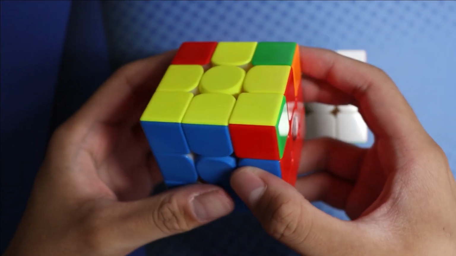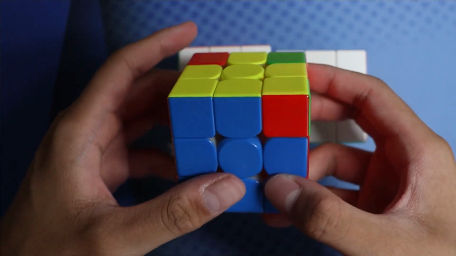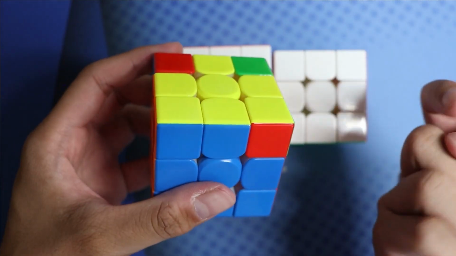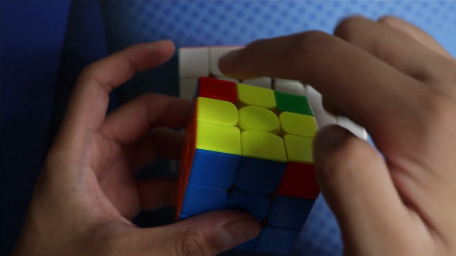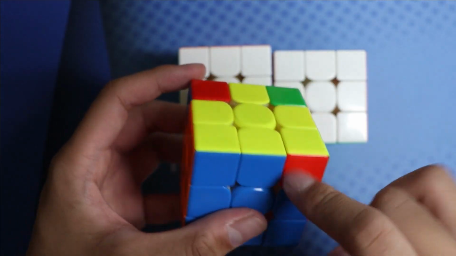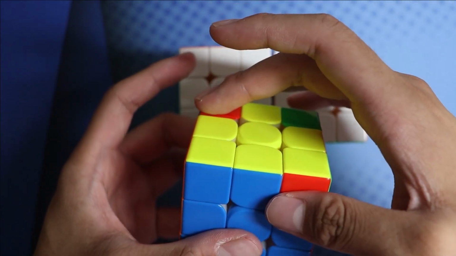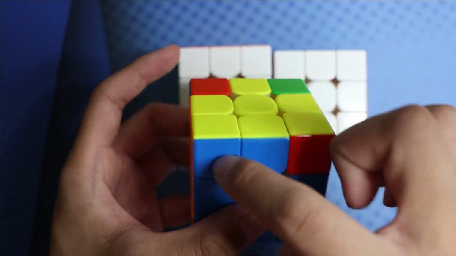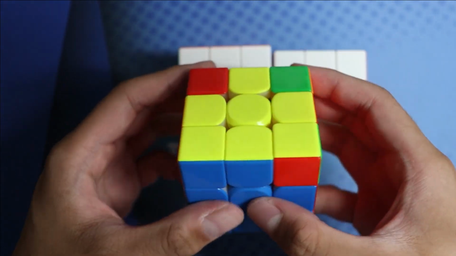This is the subset I'll be covering in today's video. I'll just be calling it the U5 subset. Pretty much you just notice that you have these two sort of diagonals here. And so this diagonal here, which goes from like the front right to the back left, these two colors are matching, whereas the other diagonal, they have opposite colors. And so that's how you recognize these cases.